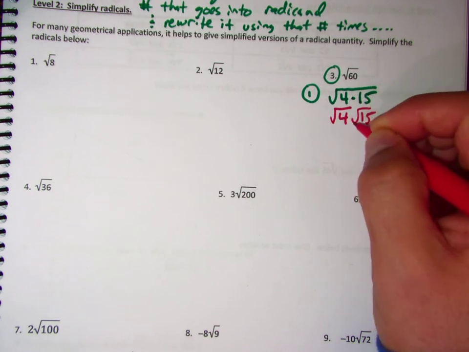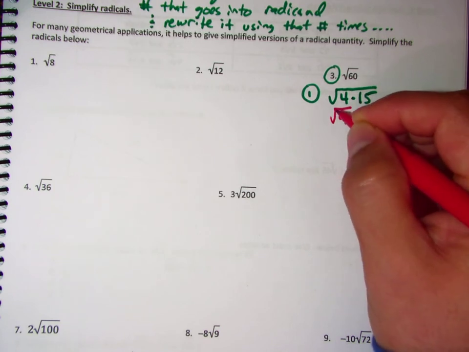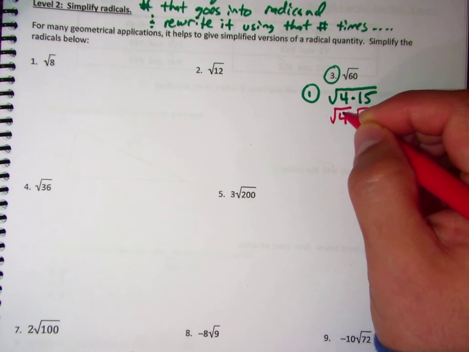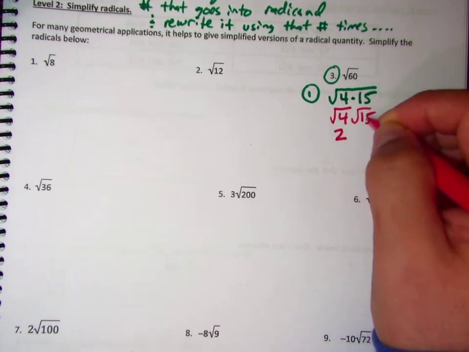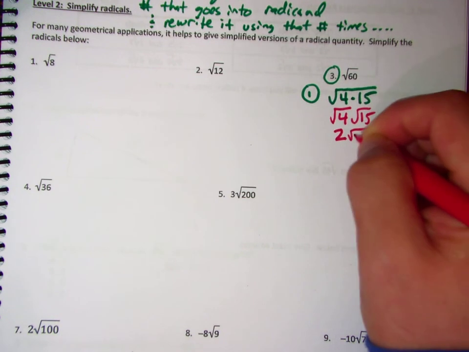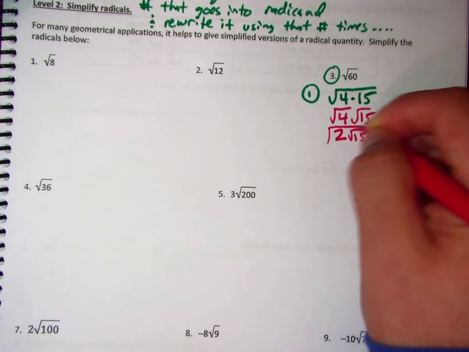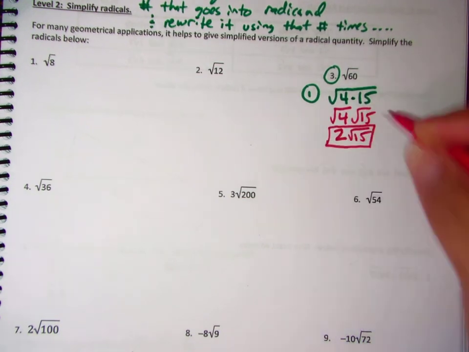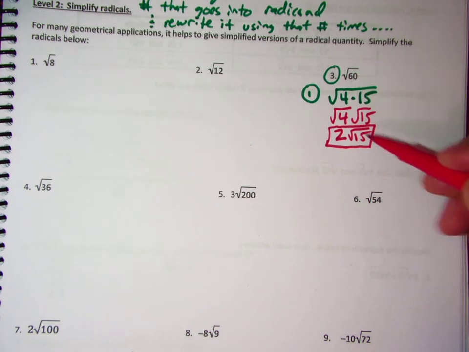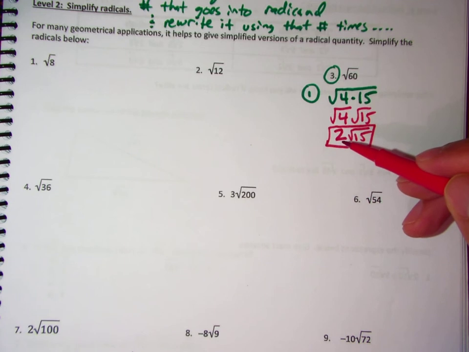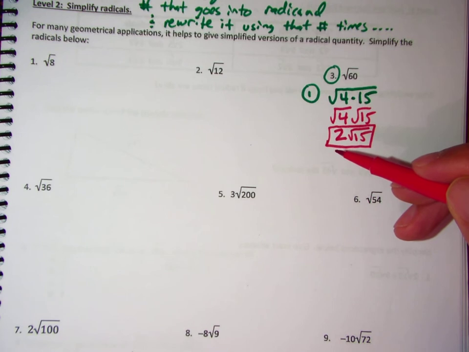Since the square root of 4 is a perfect square, you can reduce that to just 2. And then the square root of 15 is what remains. So now we've reduced the radicand from 60 to 15, and in the process we essentially pulled out a 2. That's how you can do it with the first option.